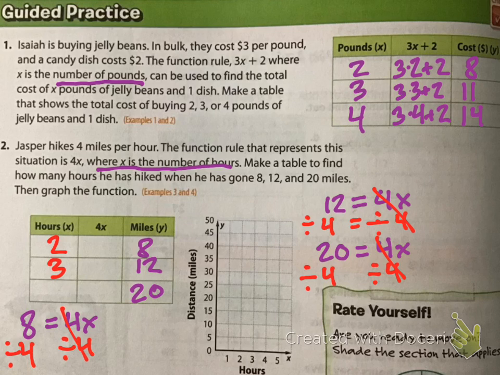What is it, Sitlali? 5. Exactly. So that would be our answer. You have to pay attention to which is our x value and which is our y value.